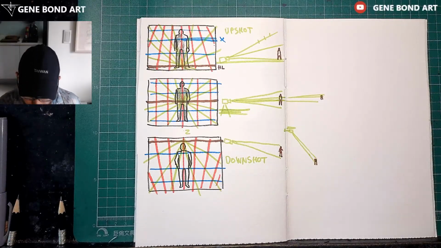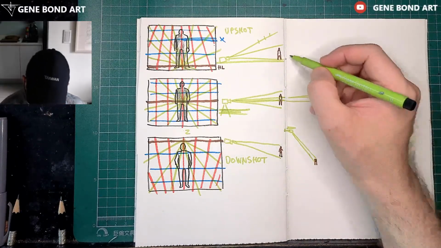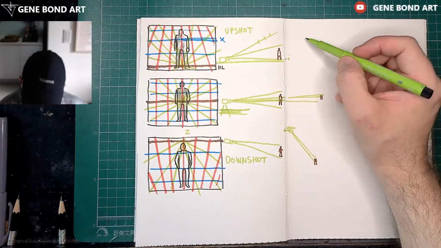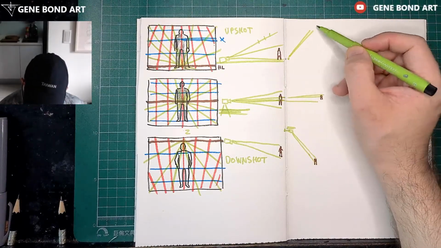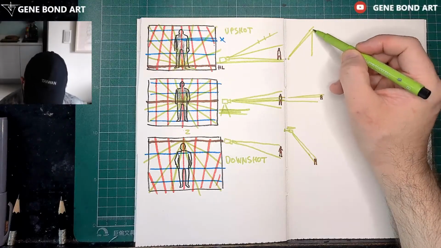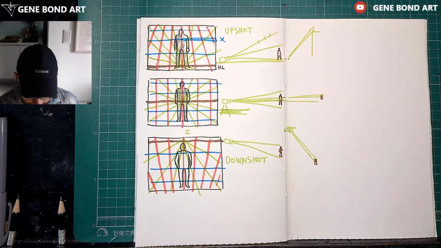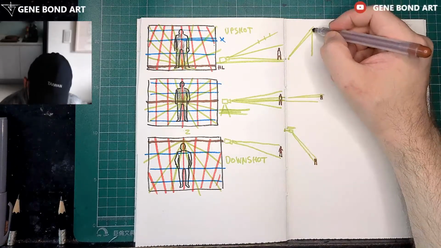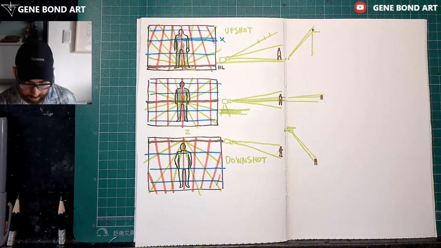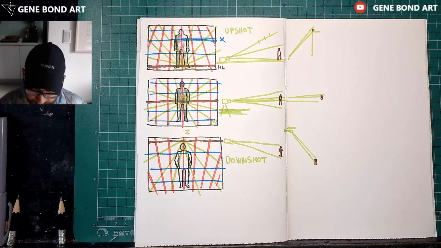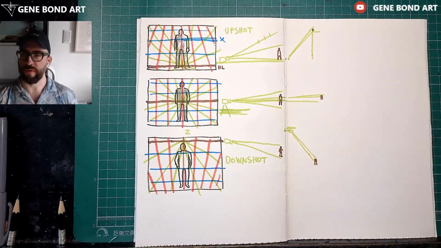And with an upshot, it will look kind of the same. Okay, maybe the camera is on the ground and makes video of somebody standing on top of a building. So from the ground it makes video. You see, the camera is super far, very far away from the object.